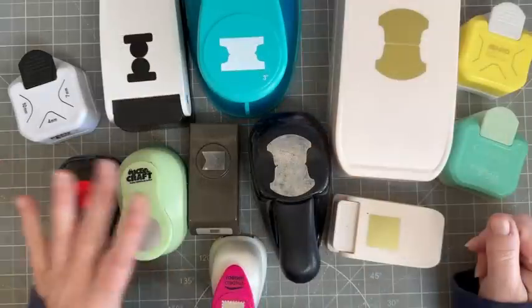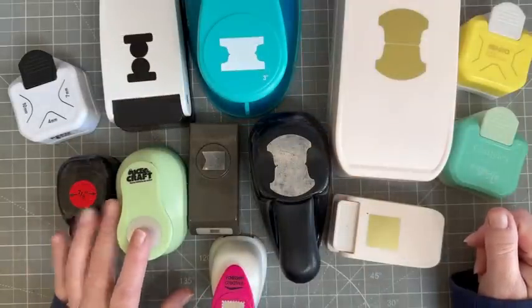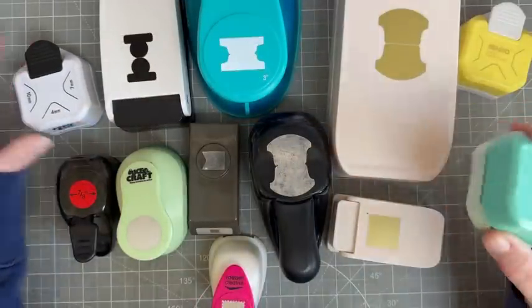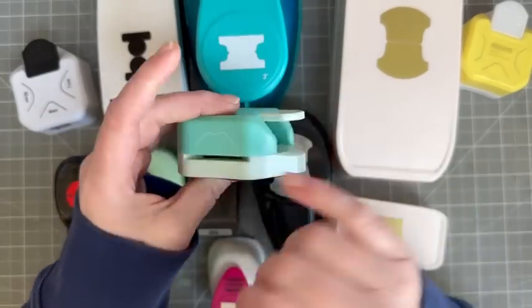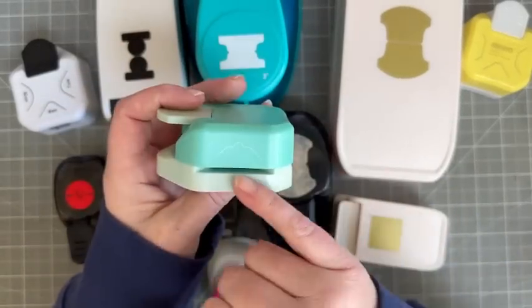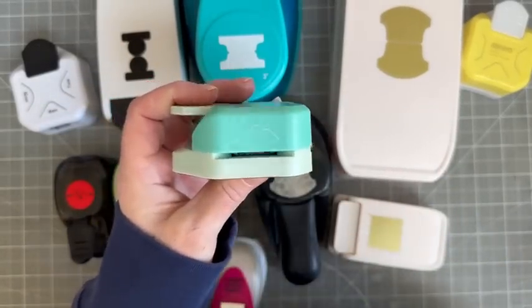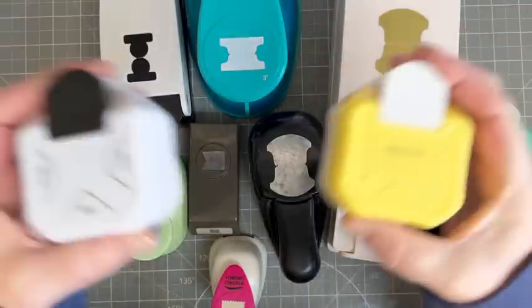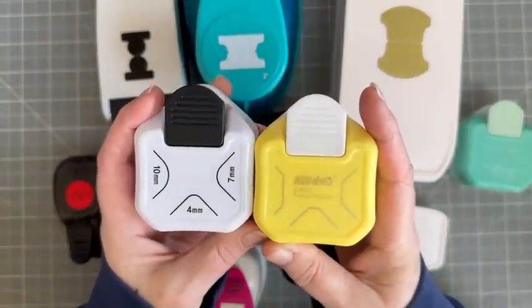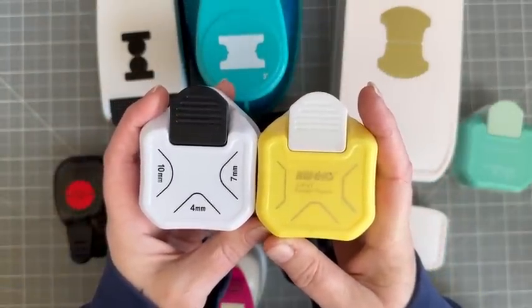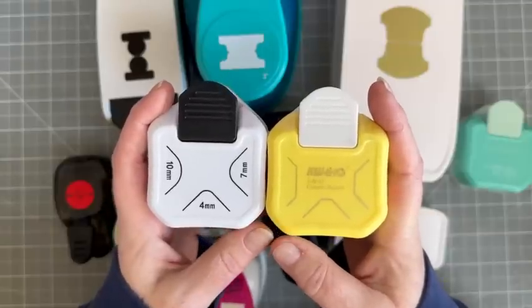Then you have your circle punches and your corner rounders. This one does the ticket, a little bumpy, and a little knobbly as well. These two I use an awful lot. These can be used to make journal cards or labels or anything like that.